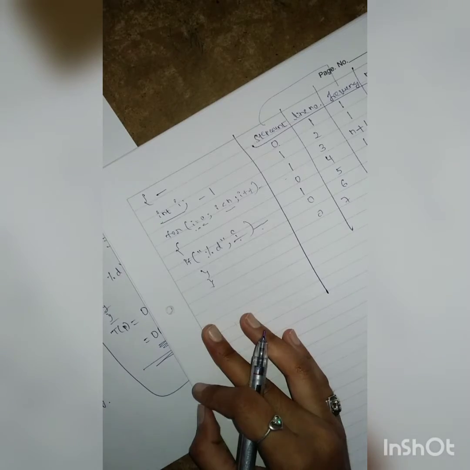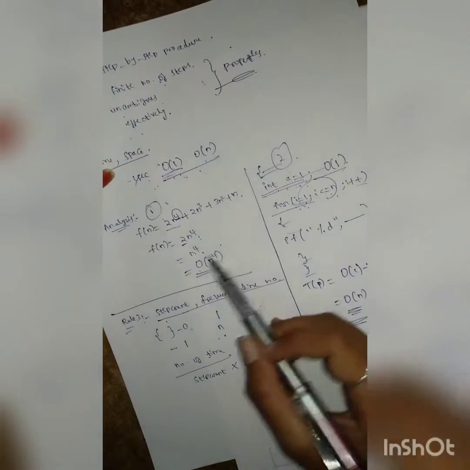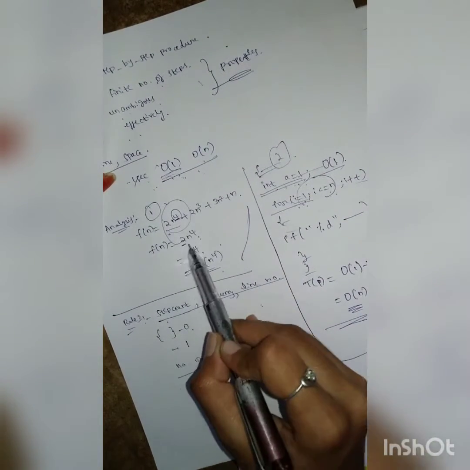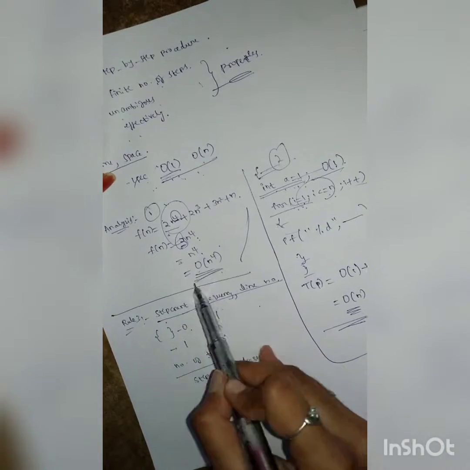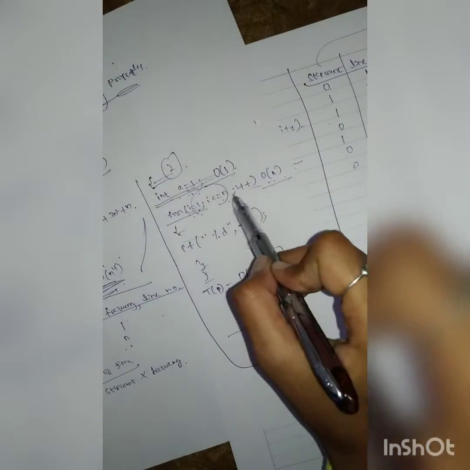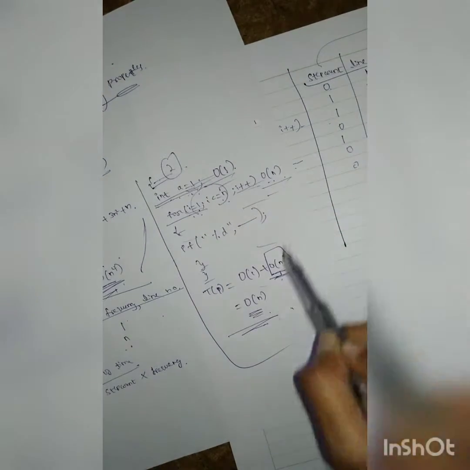So in this way we can find the time complexity of algorithms by applying a few rules. The first rule is for expressions: consider only the highest degree, discard the coefficient, and that is the time complexity. Second, we can consider it normally, like big O of 1 or big O of n. Third, we take step count, line number, frequency and number of times, and we calculate. This is the most efficient way to get the time complexity.